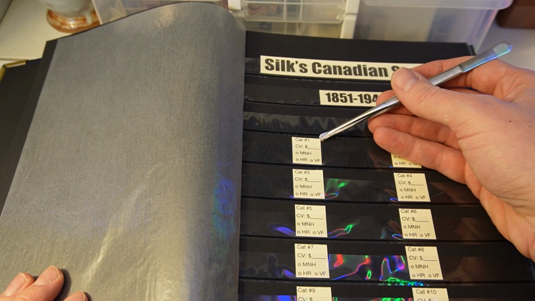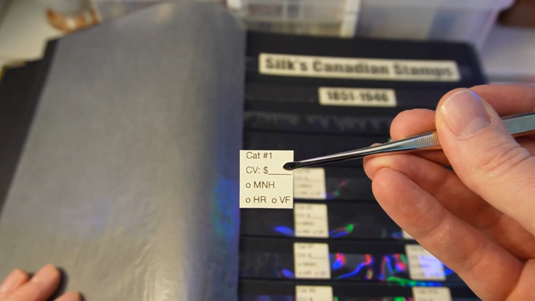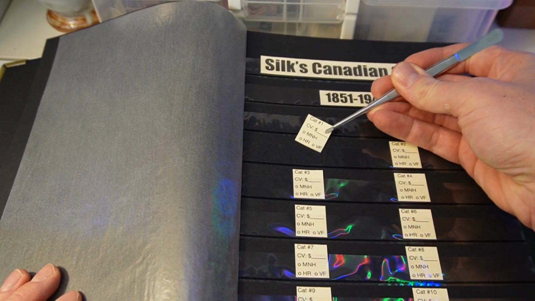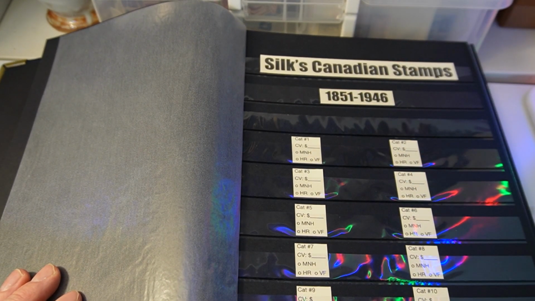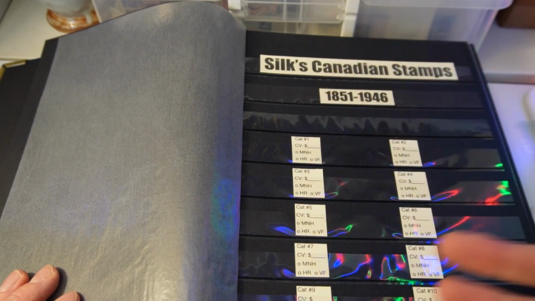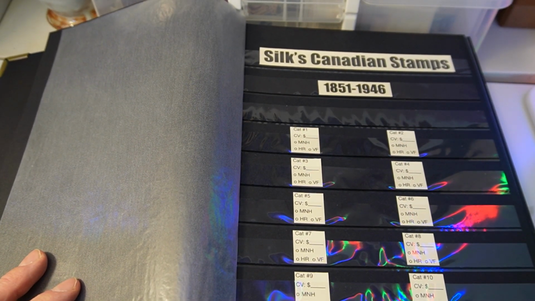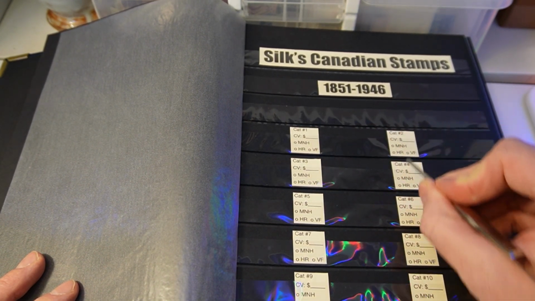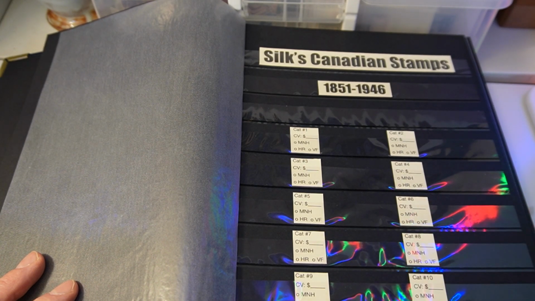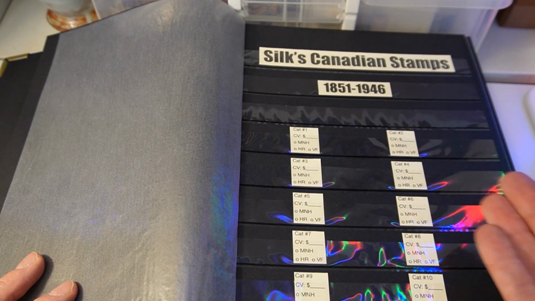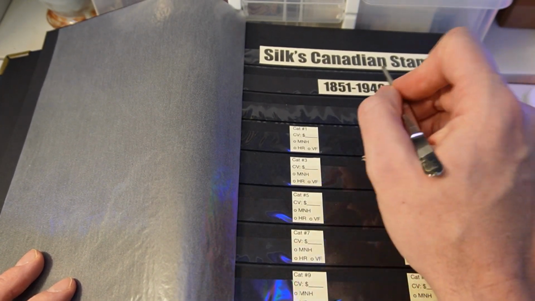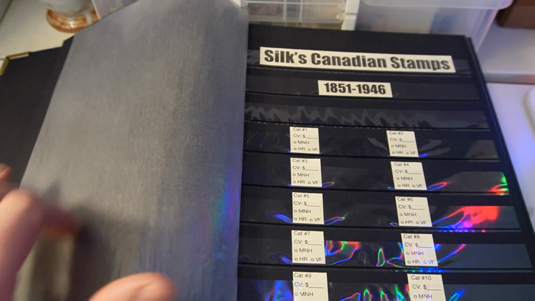Little pieces of cardstock that have the requisite information you need that you can just slide into the stockbook like that, and it works pretty well. If you're interested in doing something like this, I used Excel and a mail merge, and then that allowed me to have all of the catalog information on each. And yet, I have a space for all of the major Canadian stamps. And I like that it says Silk's Canadian Stamps, of course.